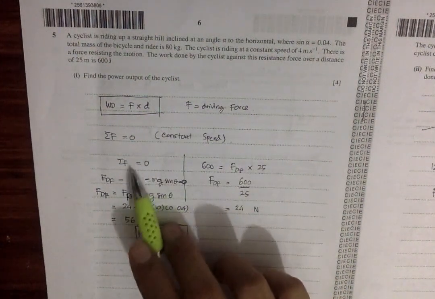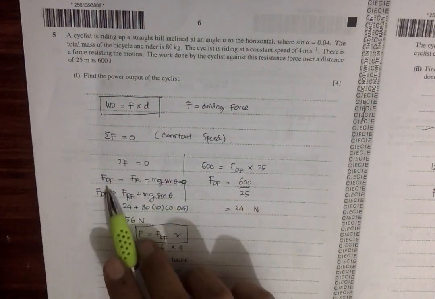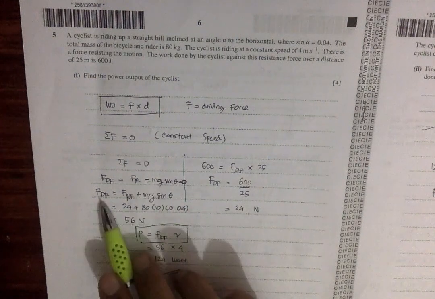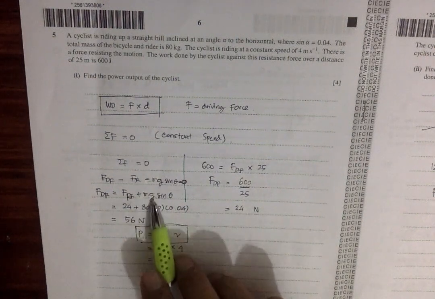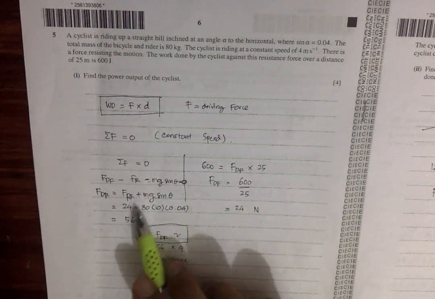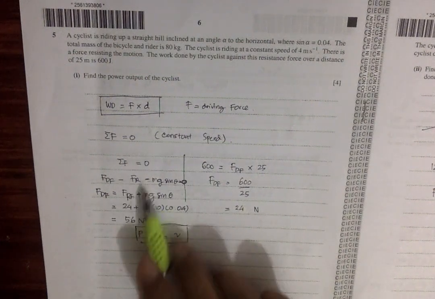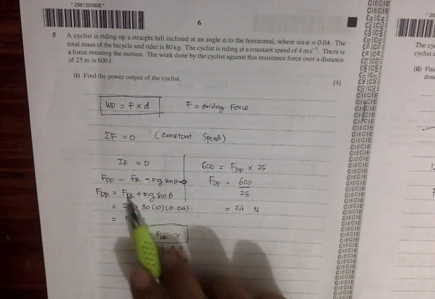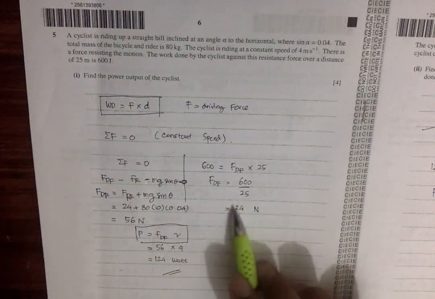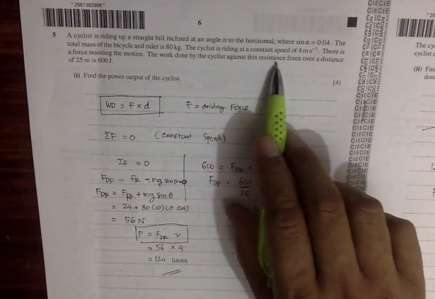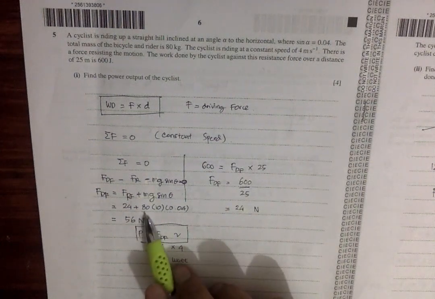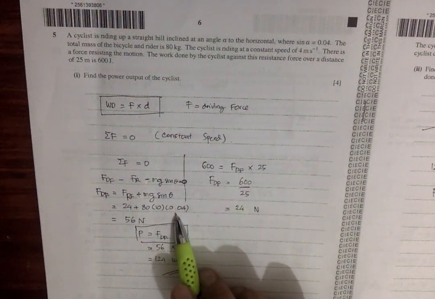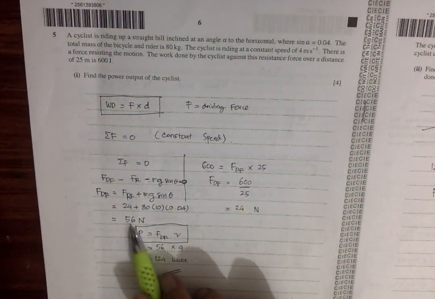The total force equals 0 because the speed is constant: driving force minus resistance force minus mg sin theta equals 0. So driving force equals resistance force plus mg sin theta, since they act on different sides. The resistance force equals 24, as I said before. So 24 plus 80 times 10 times 0.04, where 0.04 is sin alpha. We get 56 Newtons.